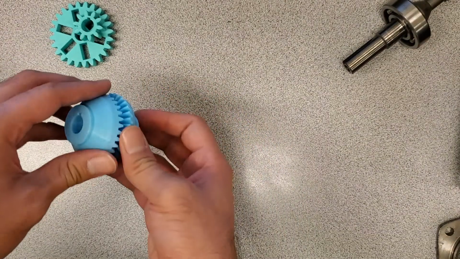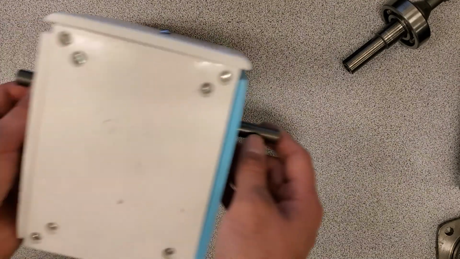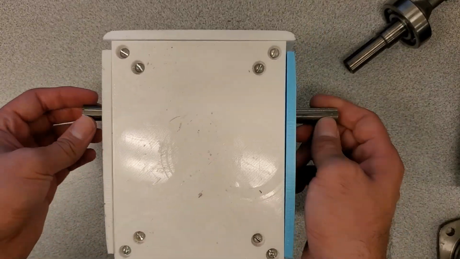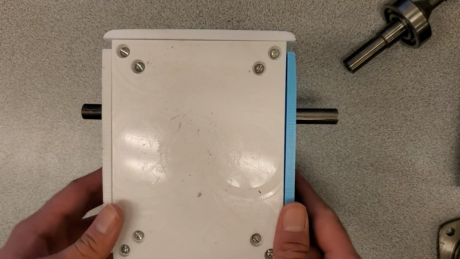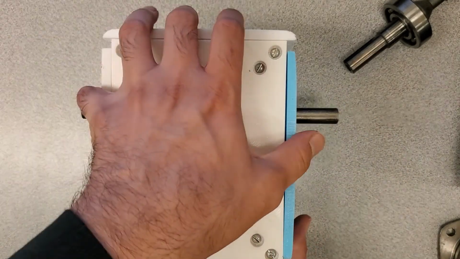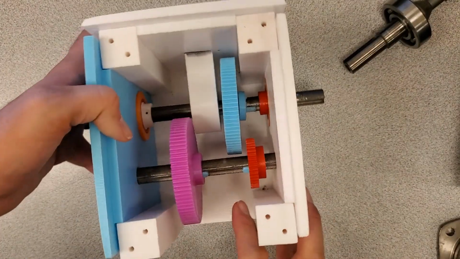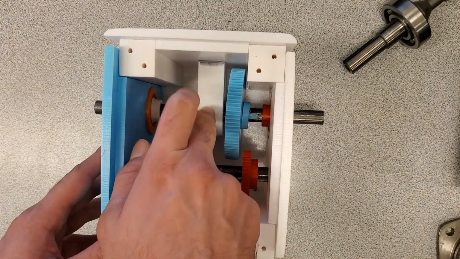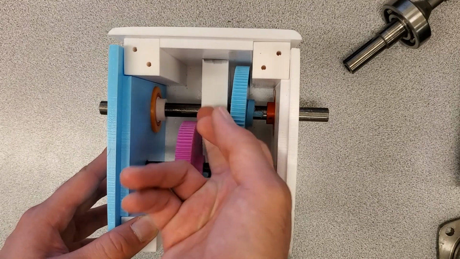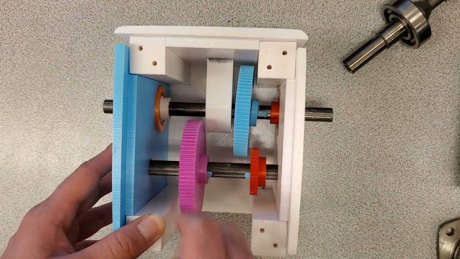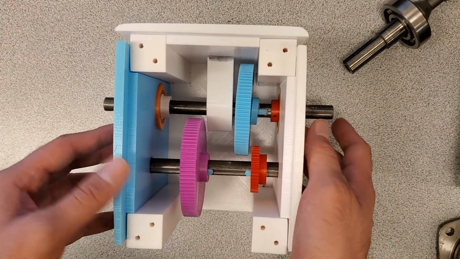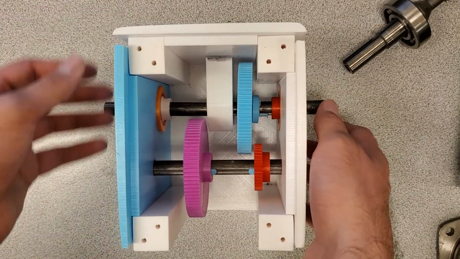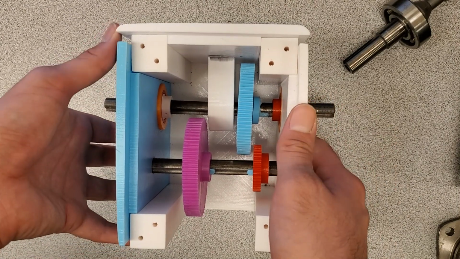And your final gearbox would be something like this. So there are some gears missing here, but you can see, for example, here we have an internal wall or a supporting wall to support this shaft. So you can design supporting or internal walls as well.